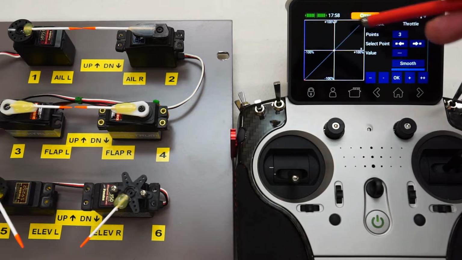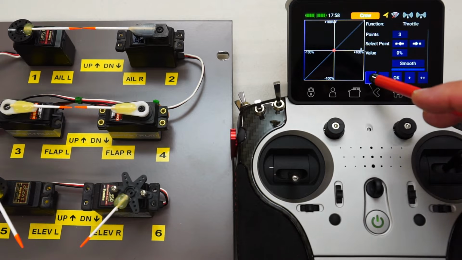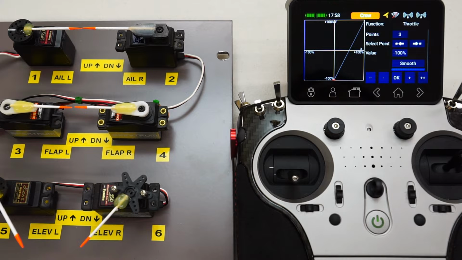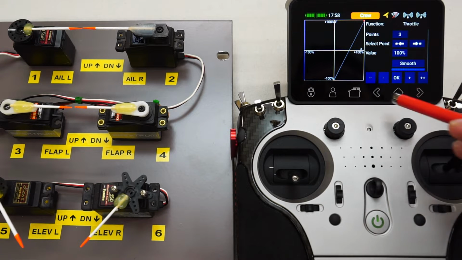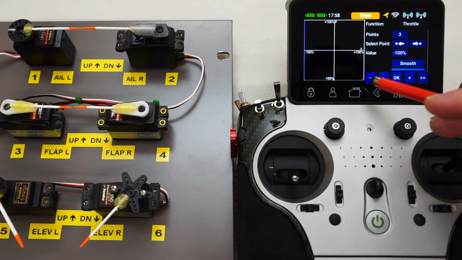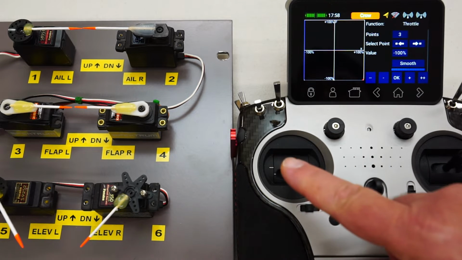Now ensure that you're in the Crow flight mode position, because we don't want a 0 throttle in the other flight mode positions. We move to the center point, highlight the value, and hold it down and take it down to minus 100%. Move to the full throttle point. Same thing, let's reduce that down to minus 100. So now we have a flat line running across the minus 100% horizontal.